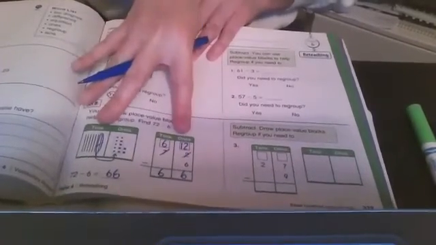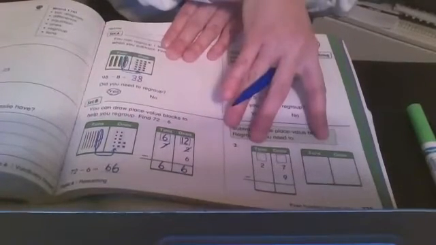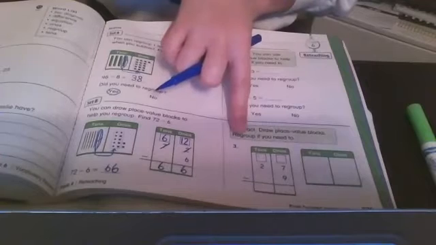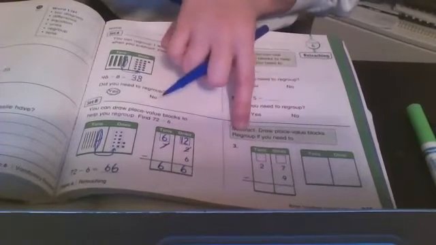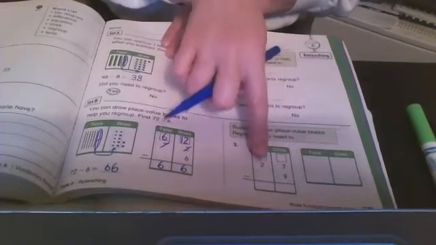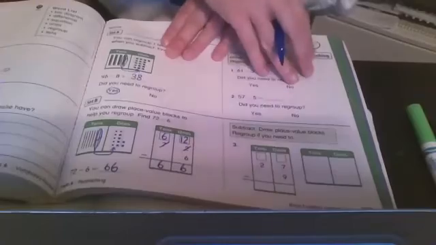Okay, so they want you to use the 2 models to solve the same problem, and that's what you'll be doing here for number 3. You're asked to subtract and draw place value blocks, regroup if you need to, and the problem is given here: 27 minus 9. Okay, so that's what that looks like.